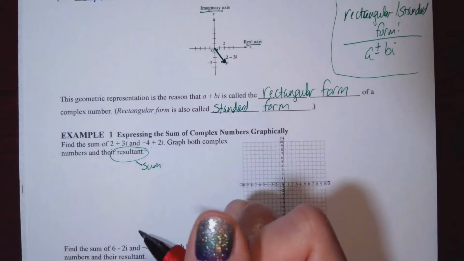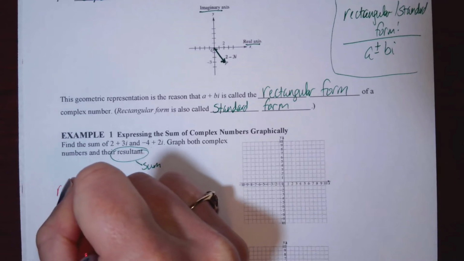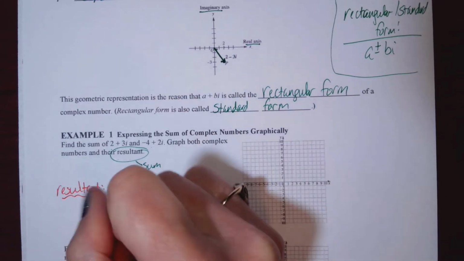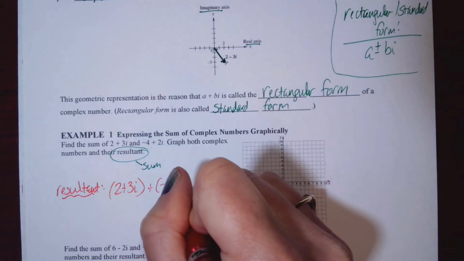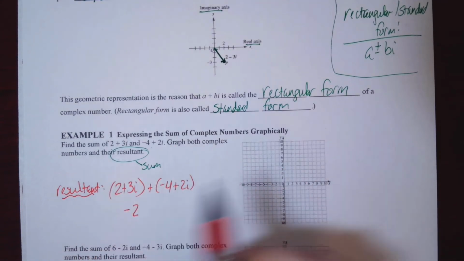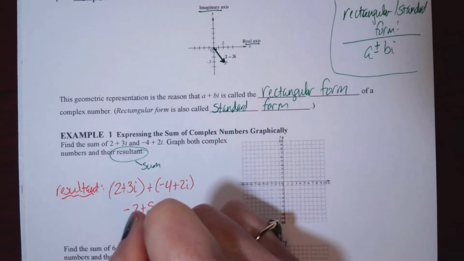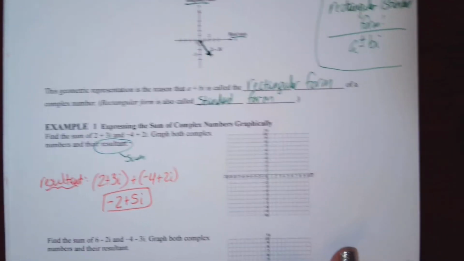So let's find the sum first. The resultant, or the sum, is going to be 2 plus 3i plus negative 4 plus 2i. Remember, we combine our like terms, so our real part is a negative 2, and our imaginary part is a positive 5i. That's going to be my resultant.